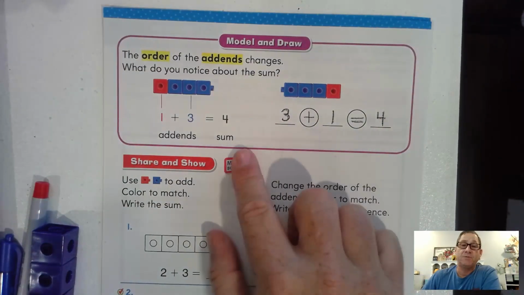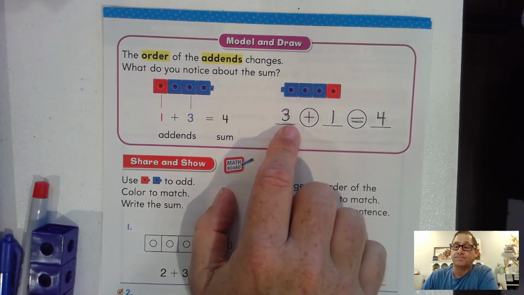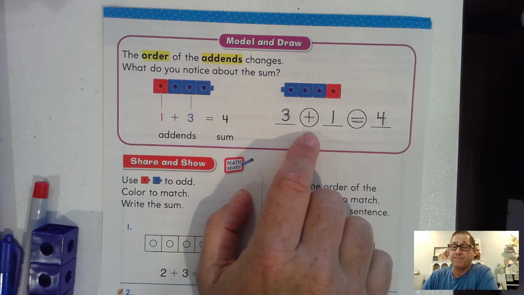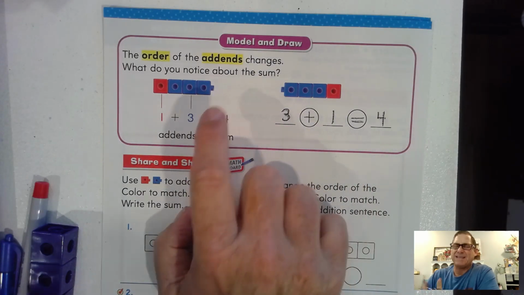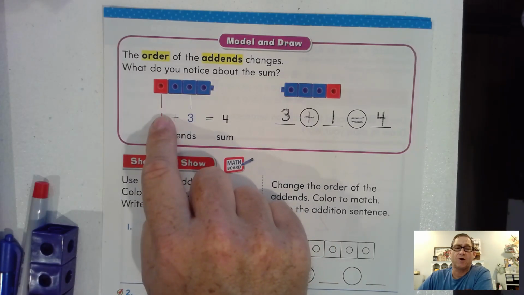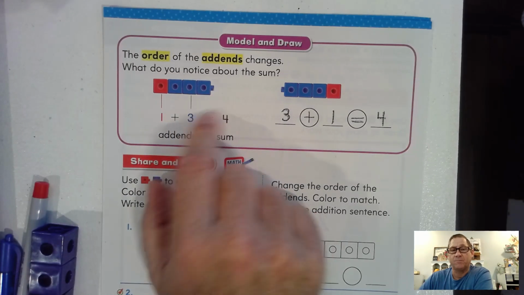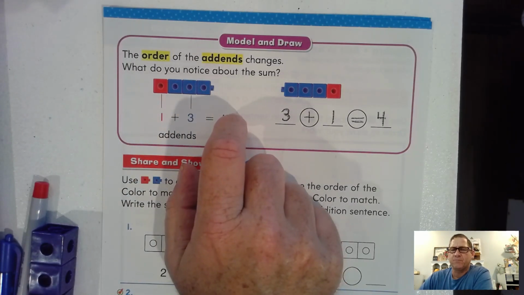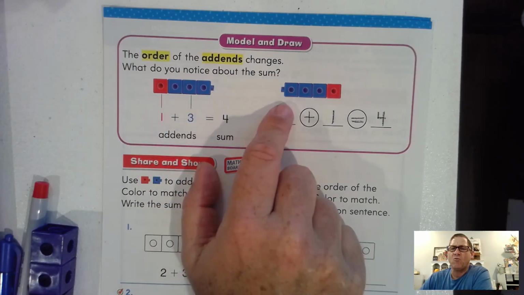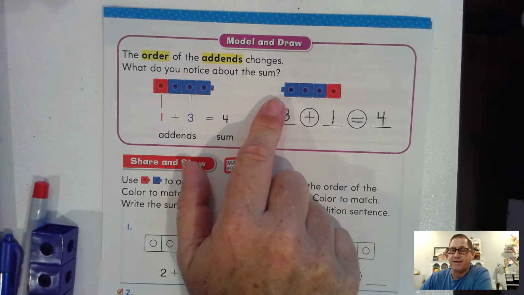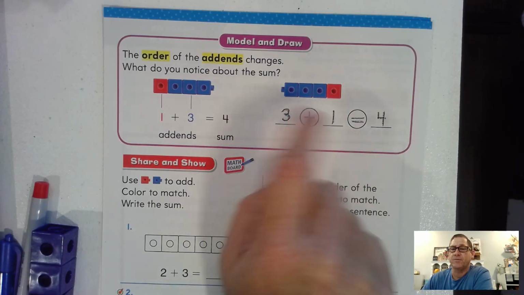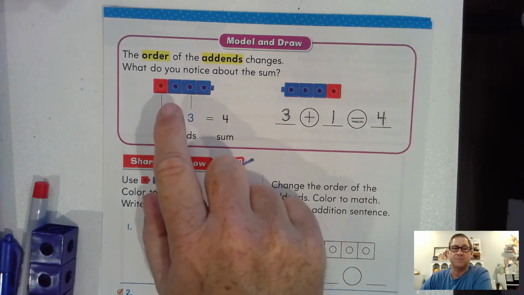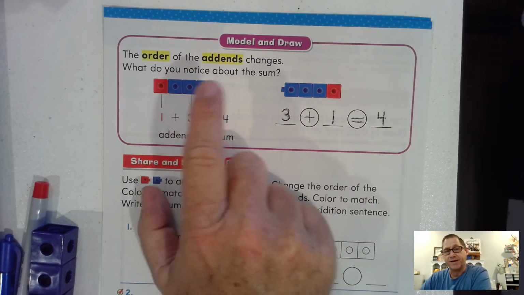So if the two numbers you're adding are the same, you'll still get the same sum. So why is that important? Well, here we start with 1 and we have to add 3 more. We count on 3 more. But if we think of it differently and say, why don't I start with 3 and count on 1? That's a lot easier to do. 3, 4, as opposed to 1, 2, 3, 4.